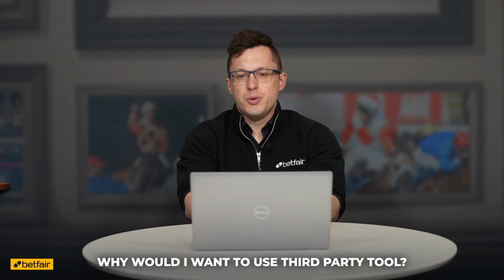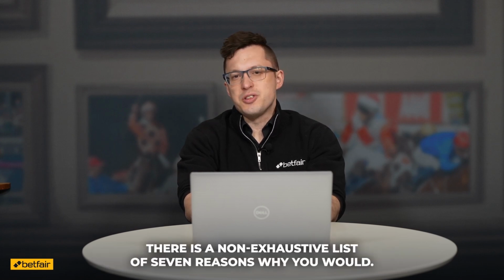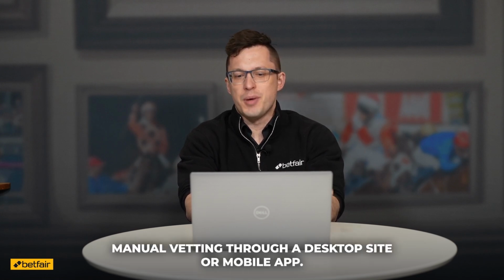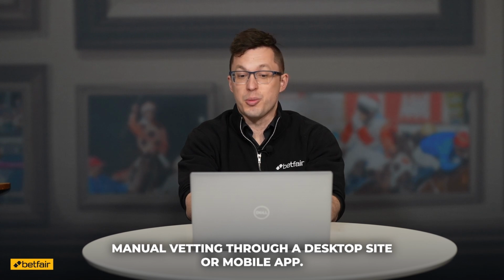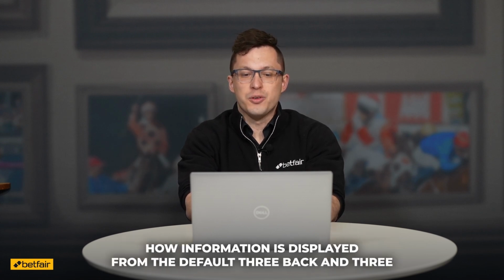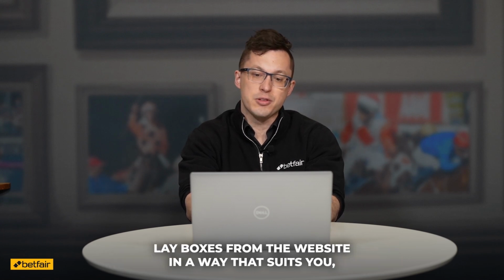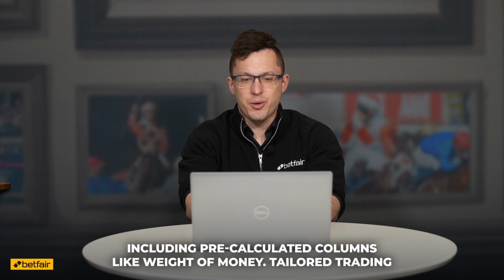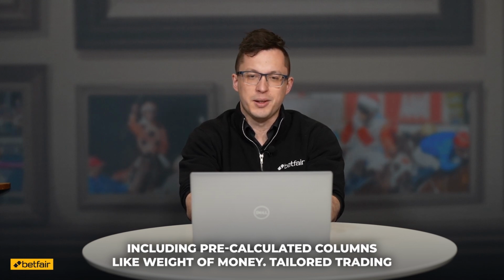Why would I want to use a third-party tool? Well, there is a non-exhaustive list of 7 reasons why you would. Third-party tools have a number of benefits over manual betting through a desktop site or mobile app. Number 1 being customizability, where you can alter how information is displayed from the default 3 back and 3 lay boxes from the website in a way that suits you, including pre-calculated columns like weight of money.